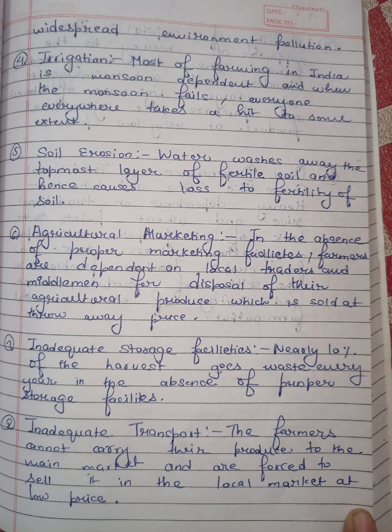Sixth point is agricultural marketing. In the absence of proper marketing facilities, farmers are dependent on local traders and middlemen for disposal of their agricultural produce, which is sold at throwaway price. Seventh is inadequate storage facilities. Nearly 10% of the harvest goes waste every year in the absence of proper storage facilities.